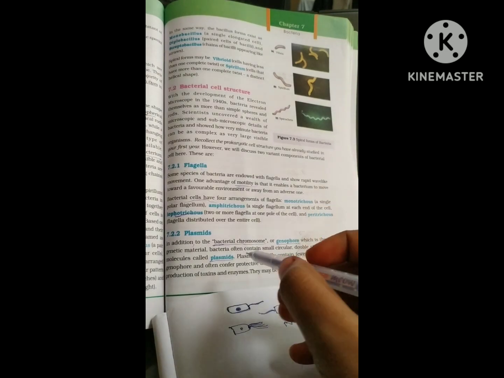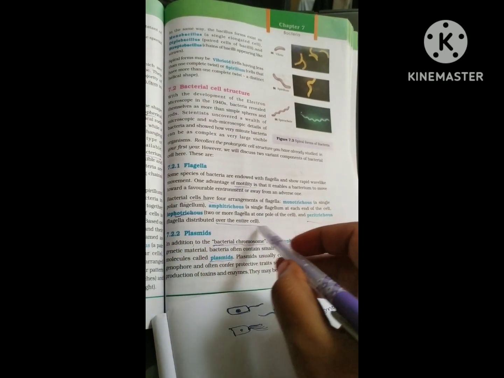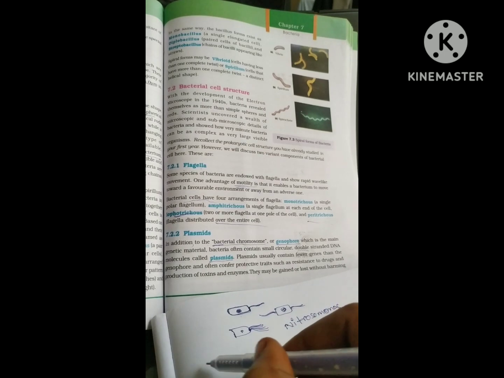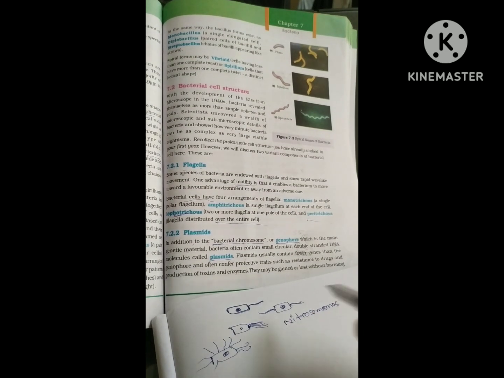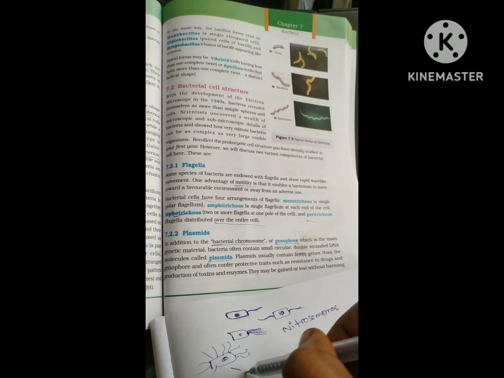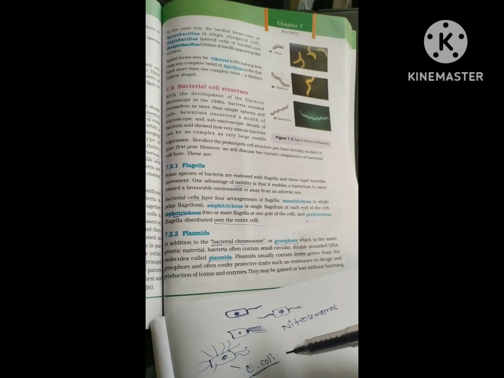Okay. And the next one is the peritrichous. Flagella present all over the body. This one: flagella all over the body. This means flagella are present on all sides, like this. Example: E. coli. Peritrichous example is E. coli bacteria. This is the classification based on flagella in bacteria.